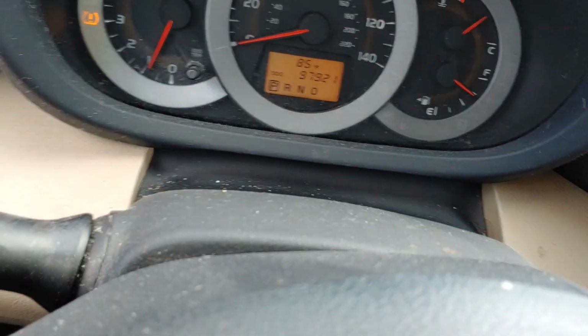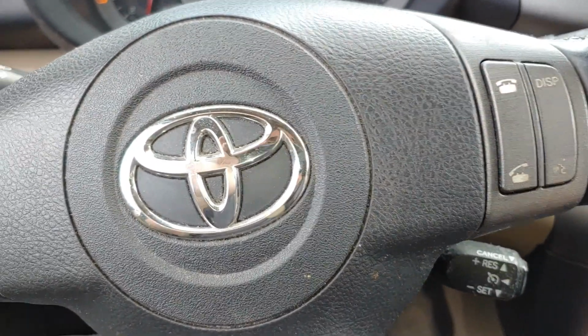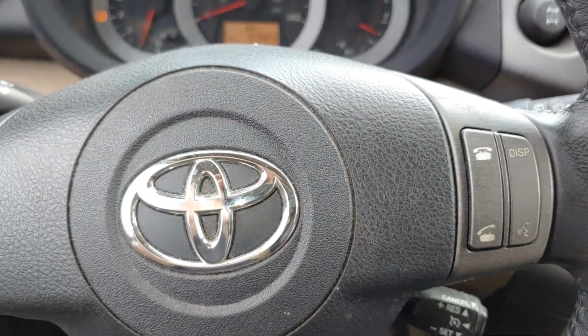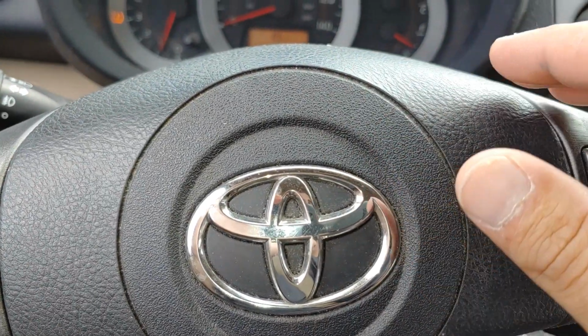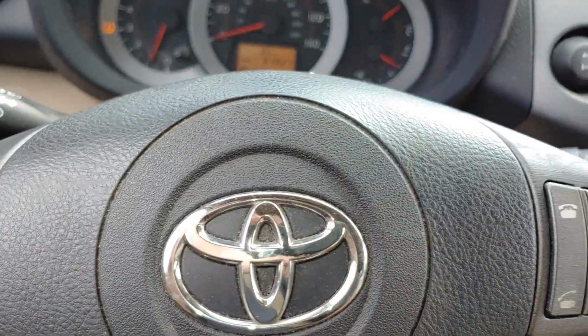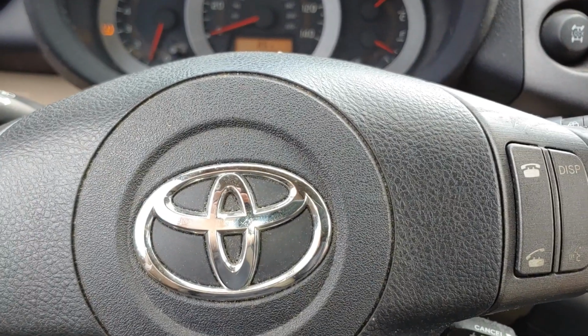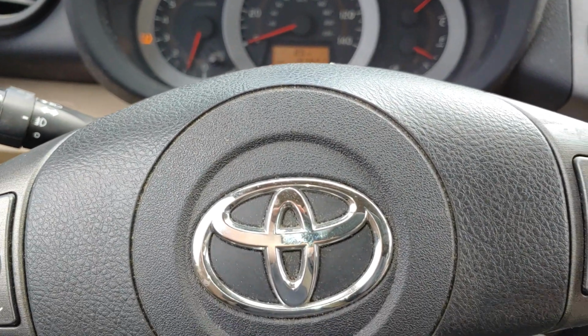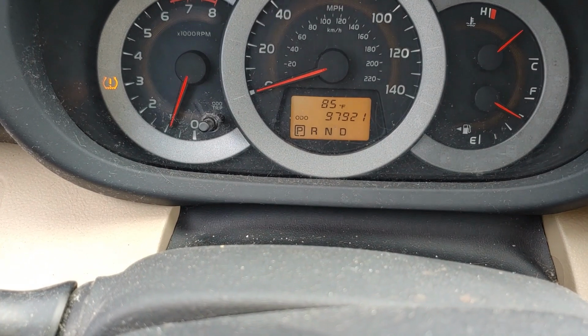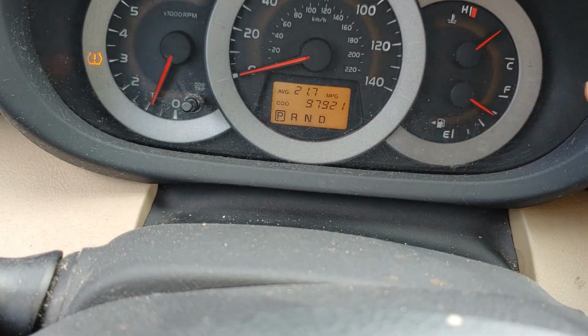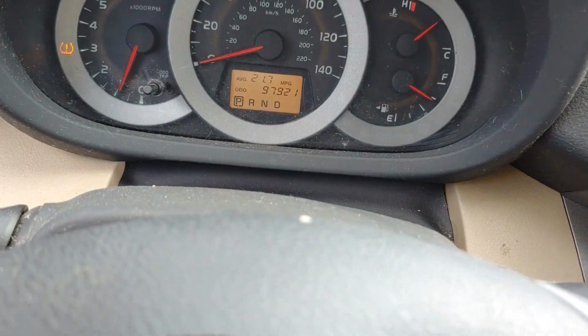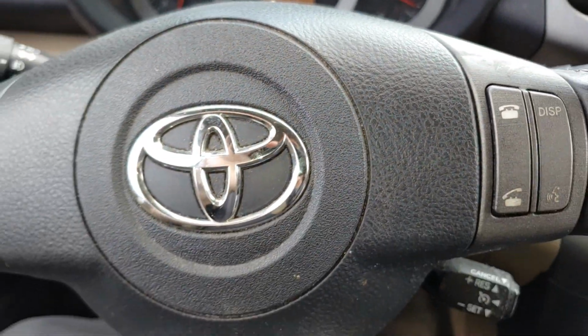So there you have it. That's how you toggle, change your display on your dash on your Toyota RAV4. That's how you see what your miles per gallons are. That's how you find out what your average miles per gallon are on your Toyota RAV4.